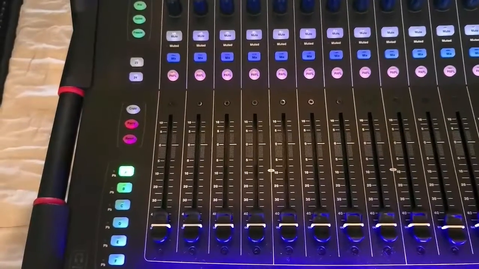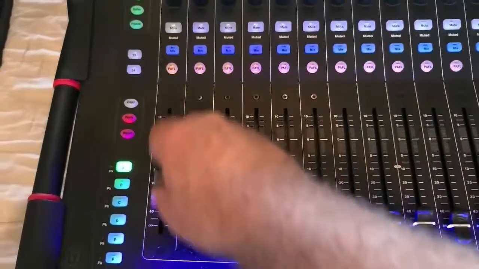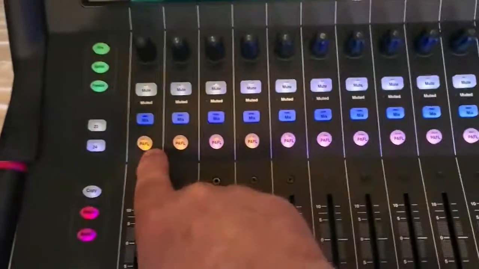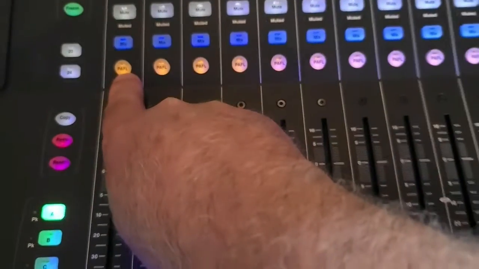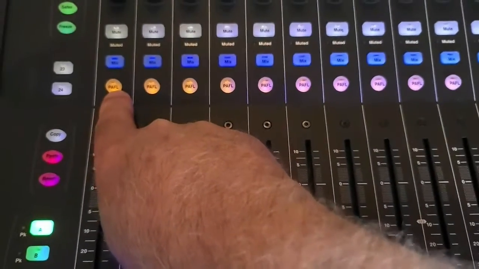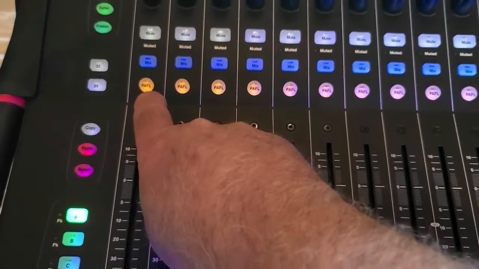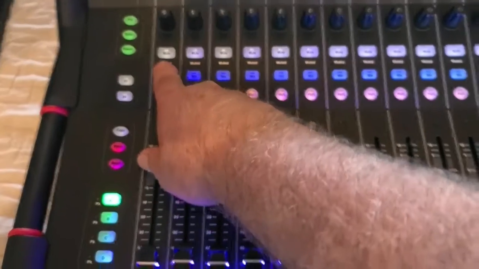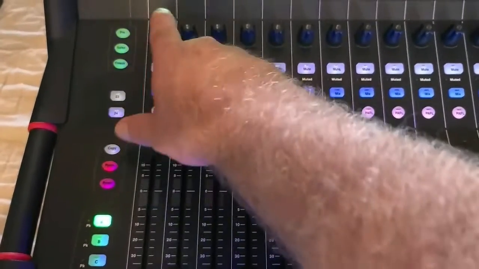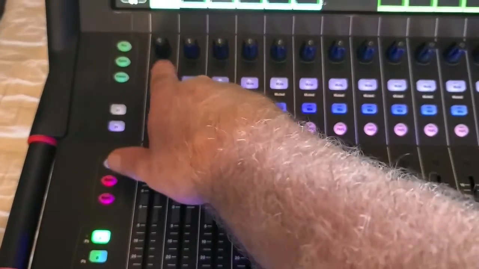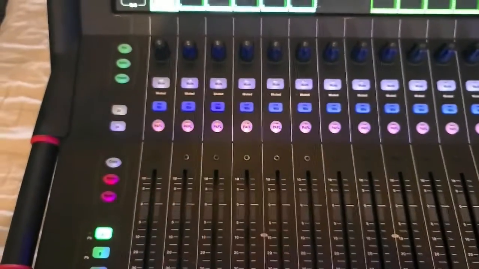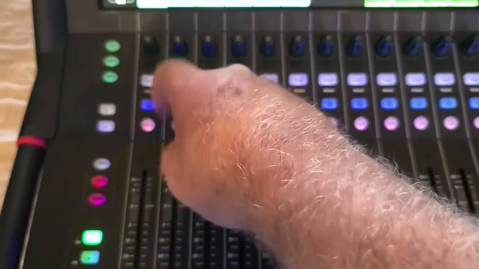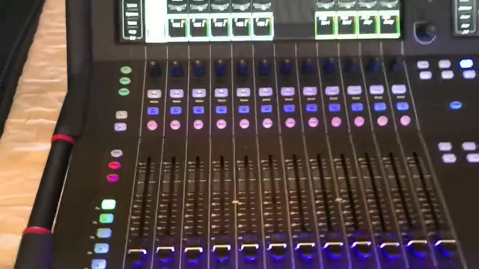Then the hard controls for each channel include the fader, and then there is a PAFL or pre or after fade listen button depending on how it's configured. There is a mix button, and then there is a mute button, and then there is the strip rotary or channel rotary, and we'll talk about all the functions of what these do in another video.